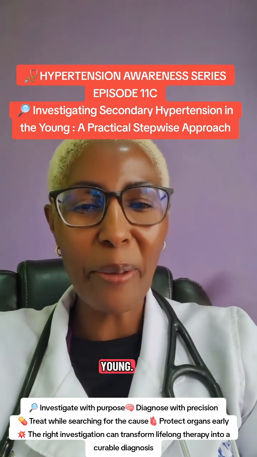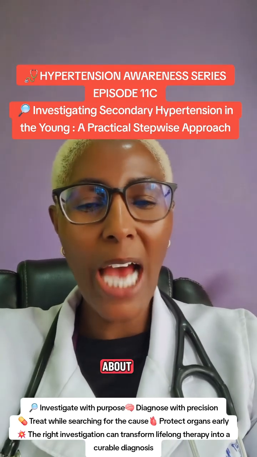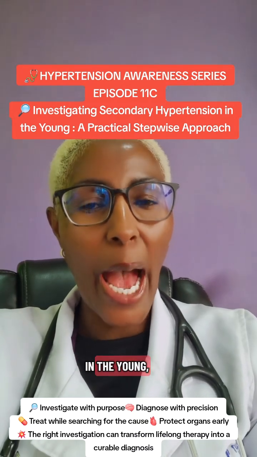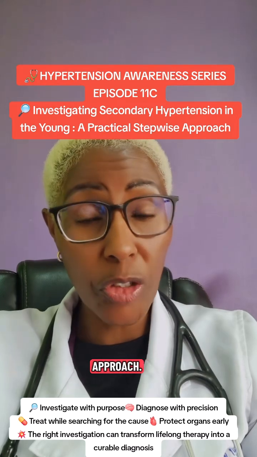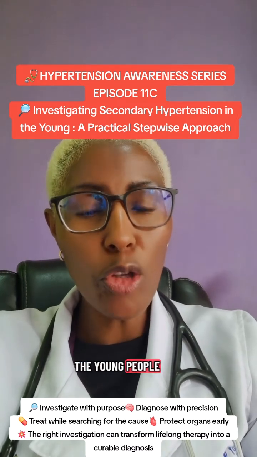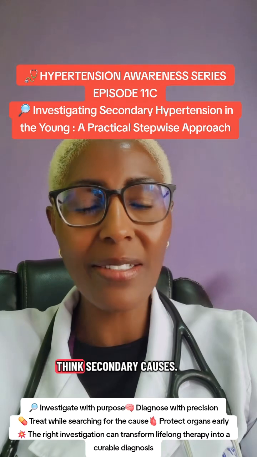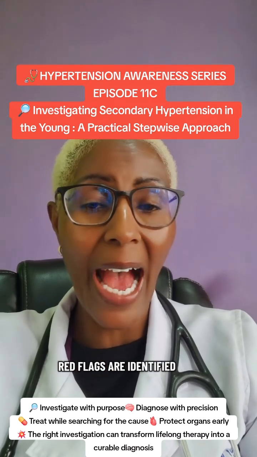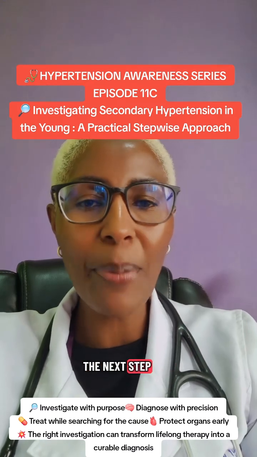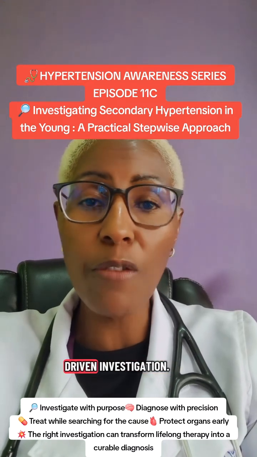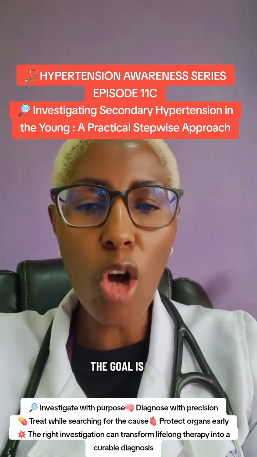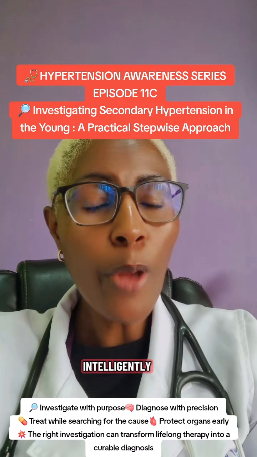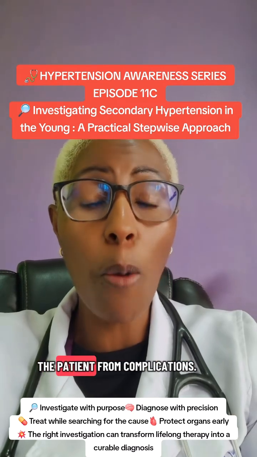Hypertension in the young. Today we learn about how to investigate secondary hypertension in the young, a practical stepwise approach. We have said in the young people, you must always think secondary causes. Once the clinical clues or the red flags are identified, the next step is structured, suspicion-driven investigation. The goal is not to order every test, but to investigate intelligently while protecting the patient from complications.